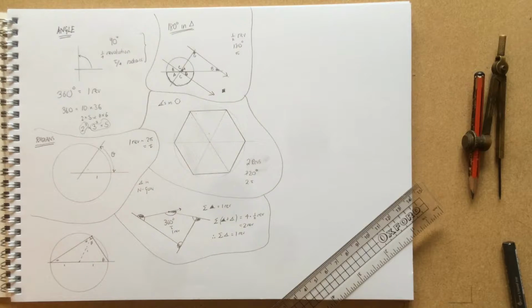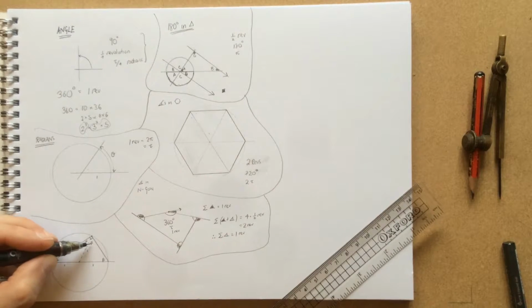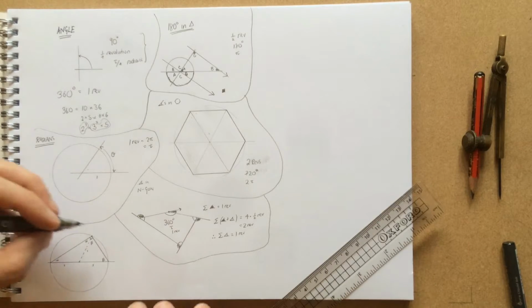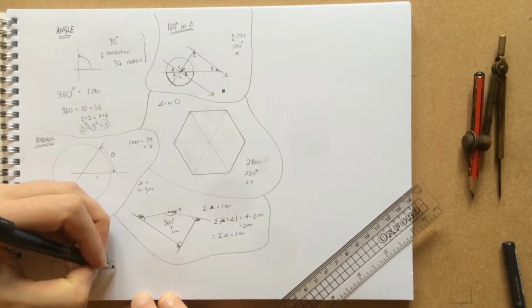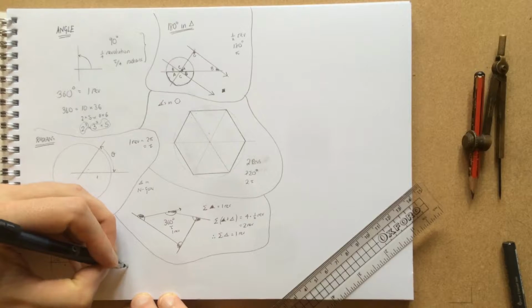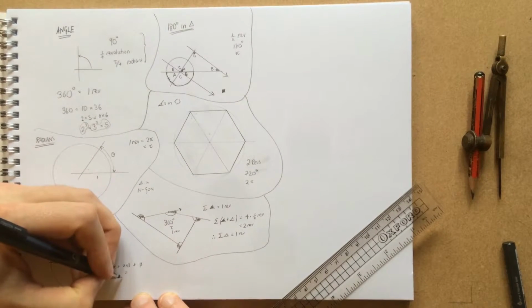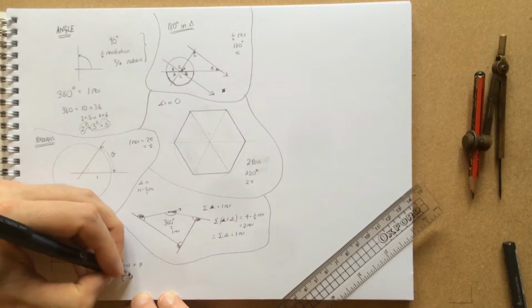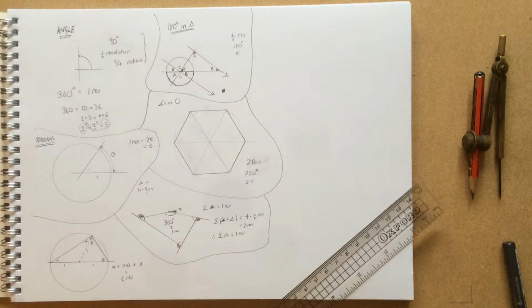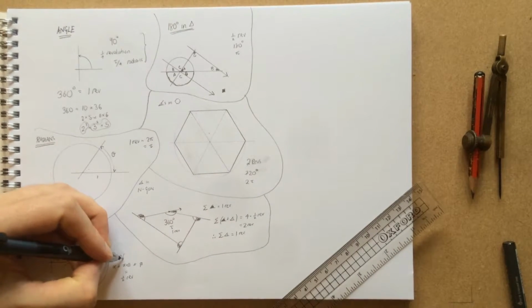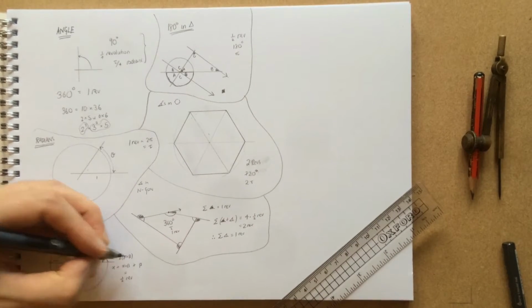So we know from here that alpha plus beta must equal half a revolution. But that is just 2 lots of alpha plus beta.